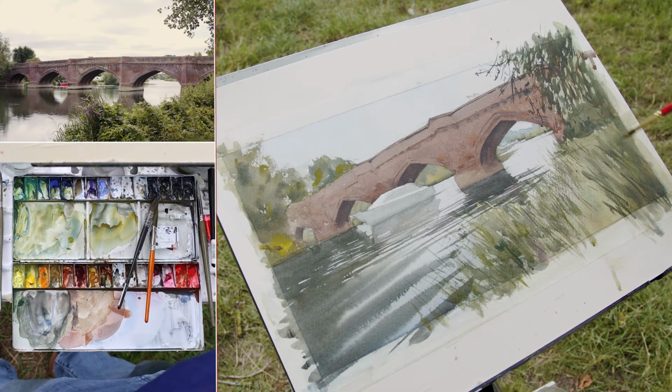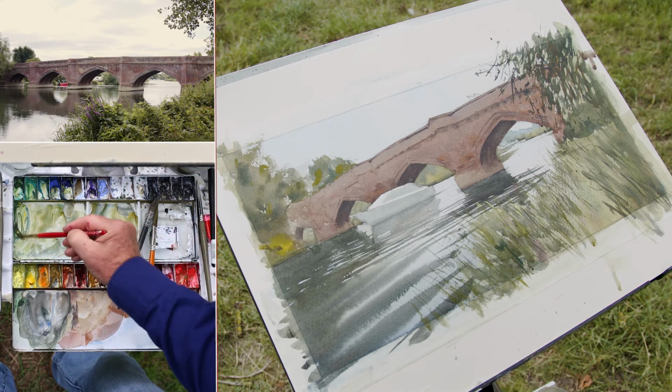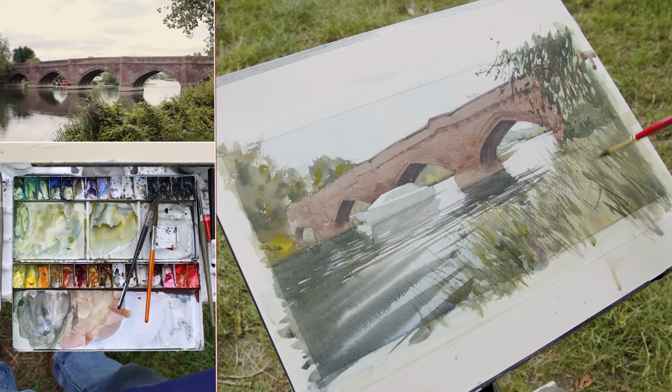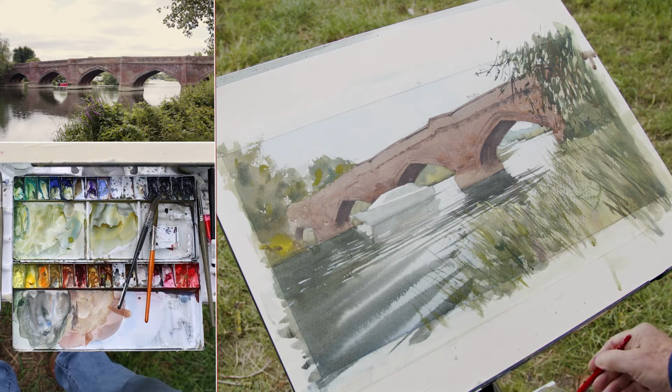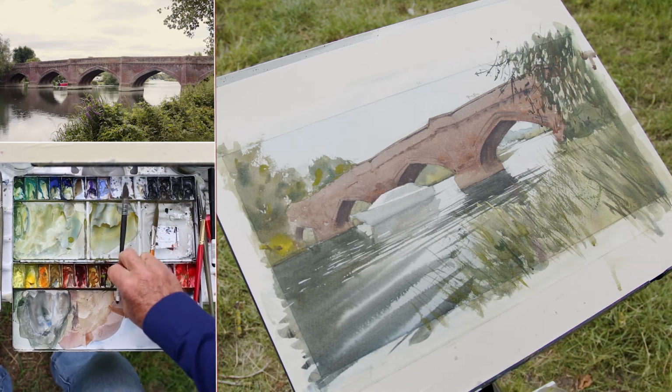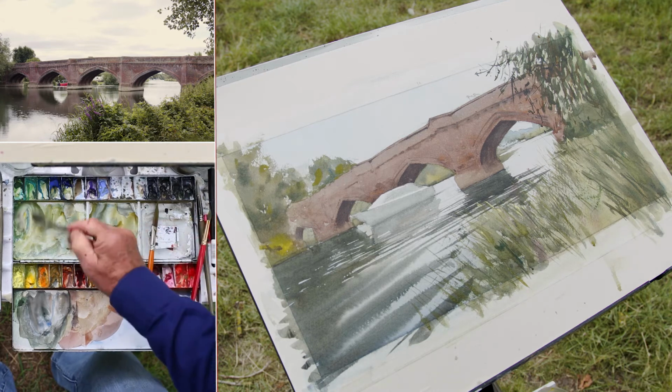So I shall quit this very soon, and get back to the job of finishing the painting in some of its important areas. Some of this I don't quite like.